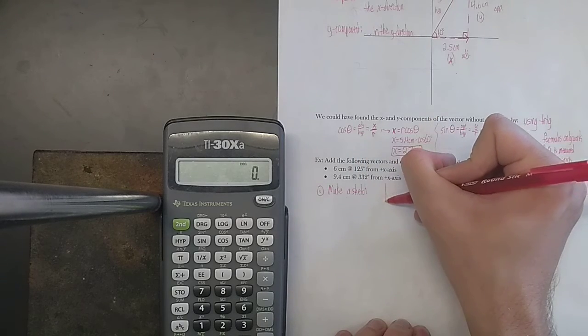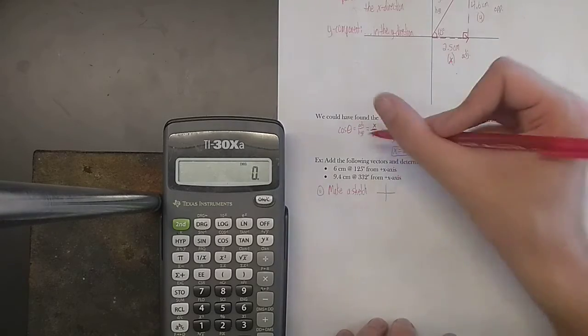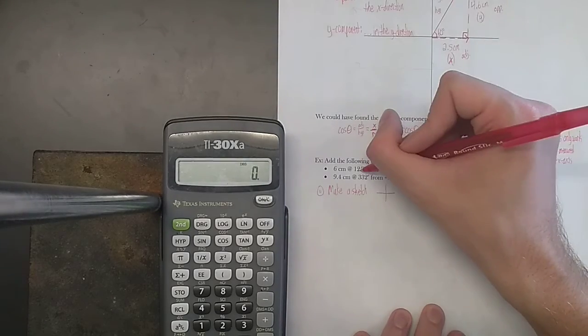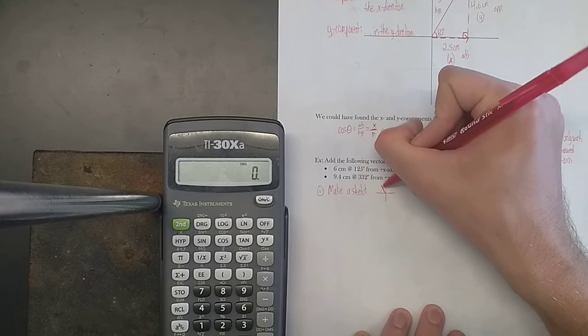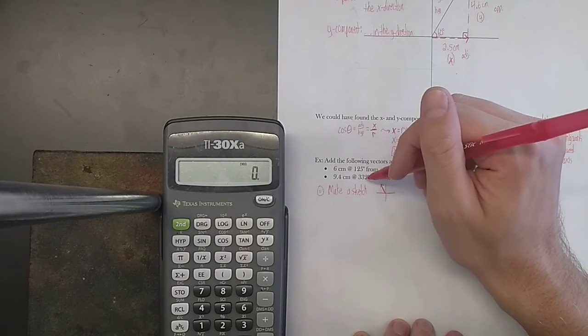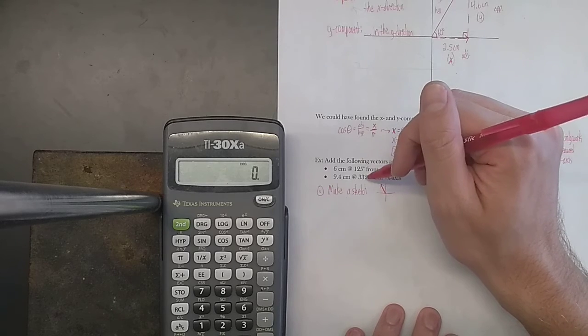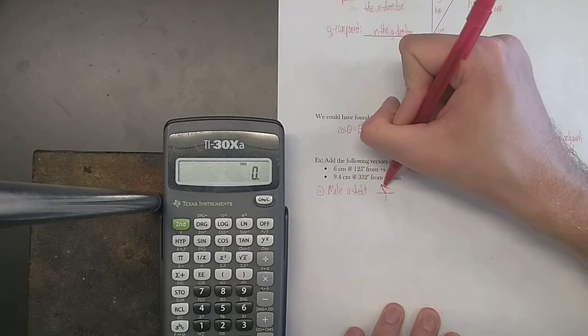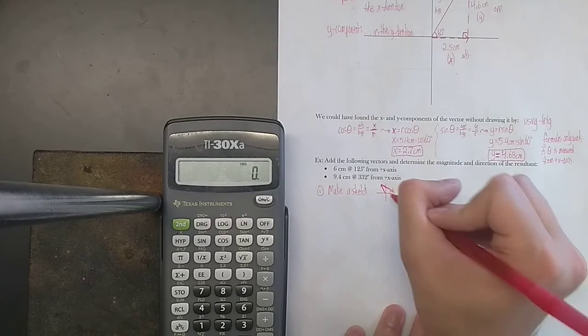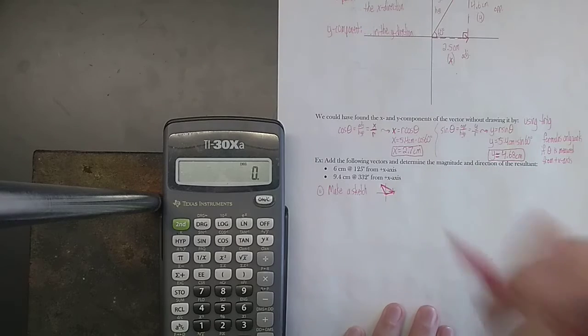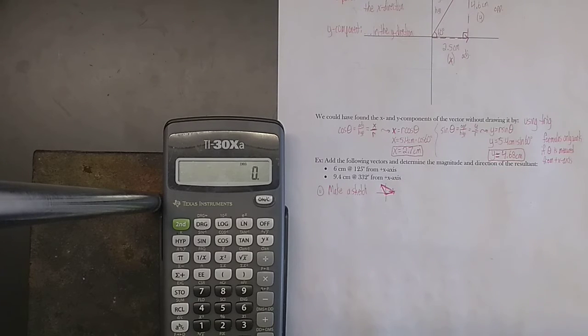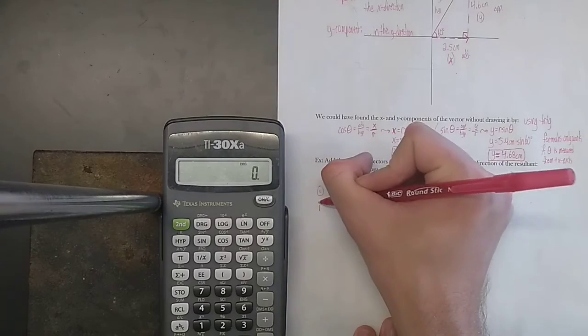Here's our axis. Our first vector, 6 centimeters at 125 degrees from the positive x-axis. That's going to be quadrant 2. It's going to be something like this. And then 9.4 at 332 degrees from the positive x-axis should be a longer vector and should be in quadrant 4. So probably something that looks about like this. So the resultant should be somewhere in quadrant 1, maybe quadrant 4, and should probably have a bigger x component than a y component. Should be more horizontal than vertical. That's just to ensure that we're on the right track and we don't get anything way out in left field. That's step 0, I should say.